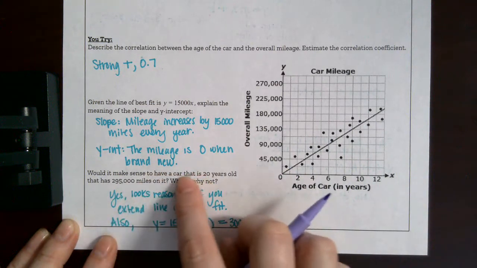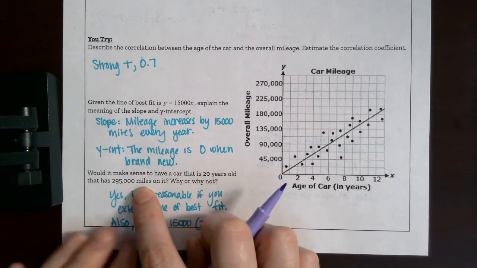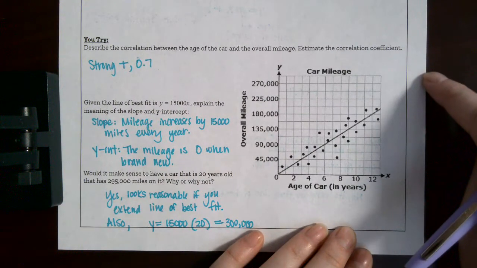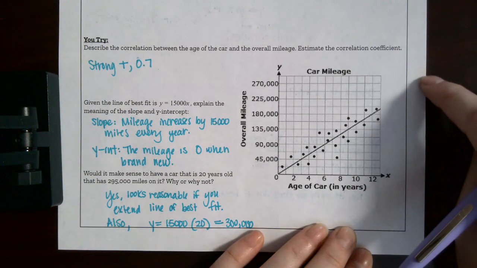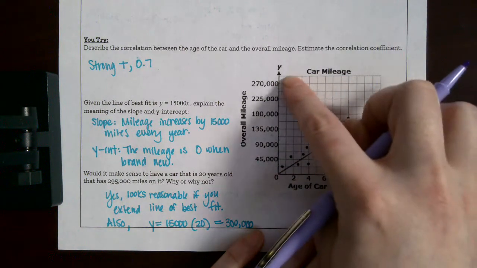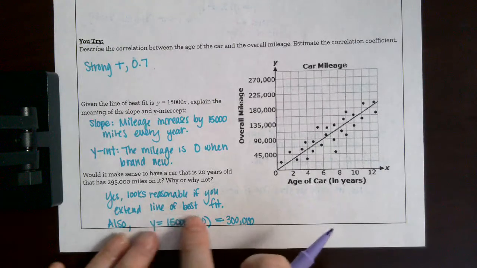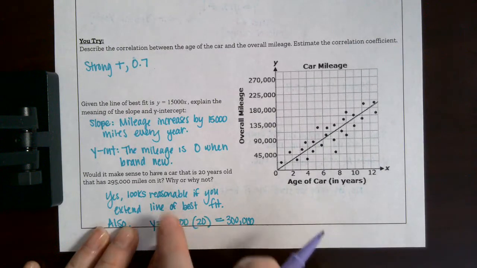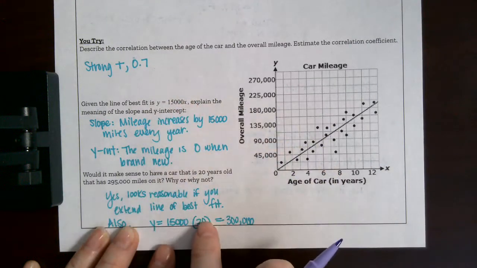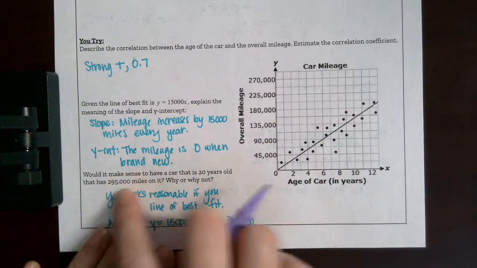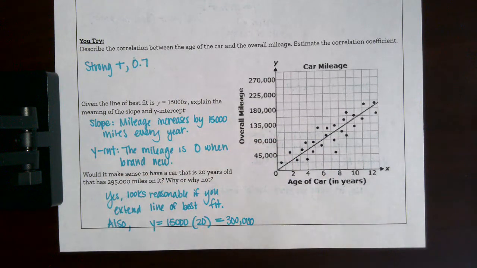And then if we had a car that's 20 years old, would it make sense for 295? 20 would be somewhere over here. If we scrolled up, this looks like where the line would be. That looks like a normal amount for it to be 295,000. Also, you can plug that number into your formula. So if I plugged in 20 years here, it gives me 300,000. So 295 is a pretty normal estimate.